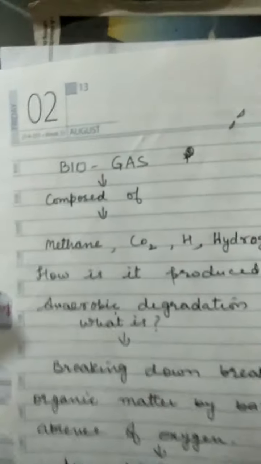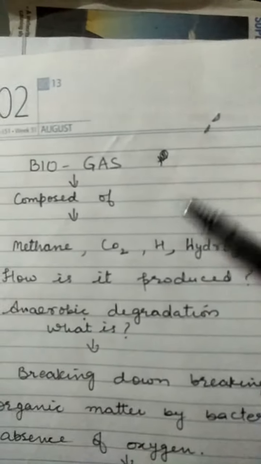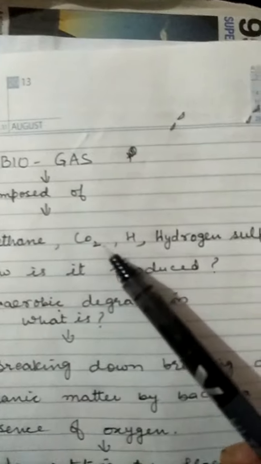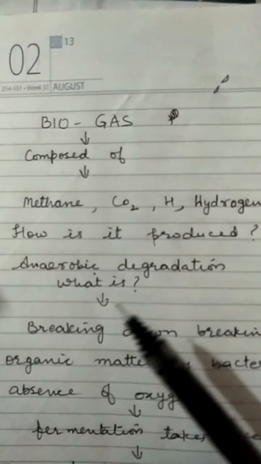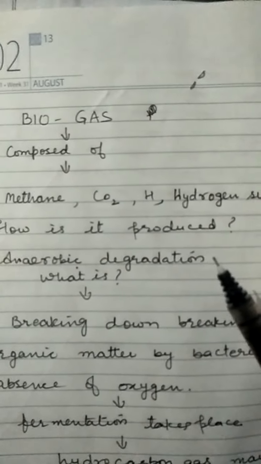Next source of energy is biogas. Biogas is composed of methane, carbon dioxide, hydrogen and hydrogen sulfide. How is it produced? It is produced by anaerobic degradation.